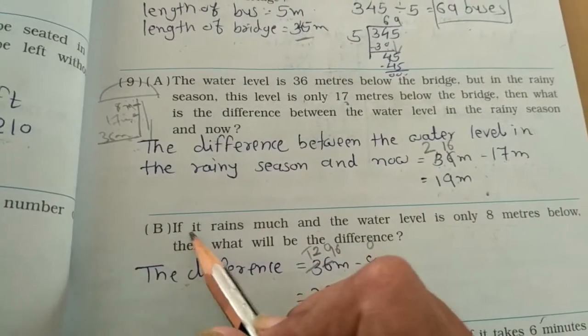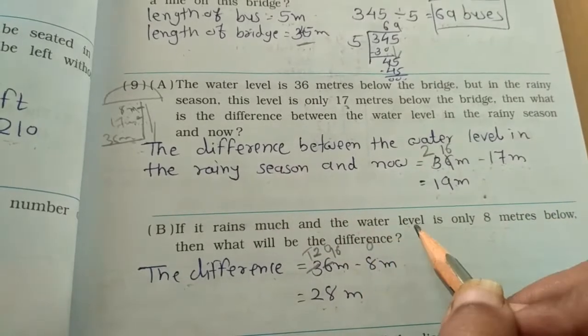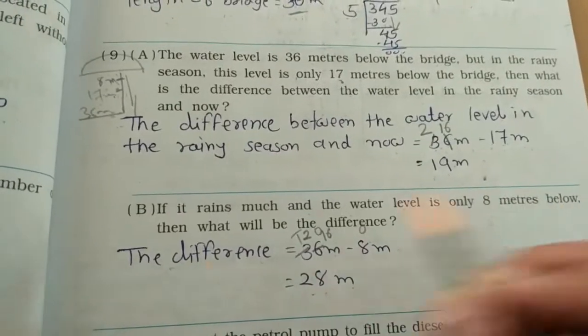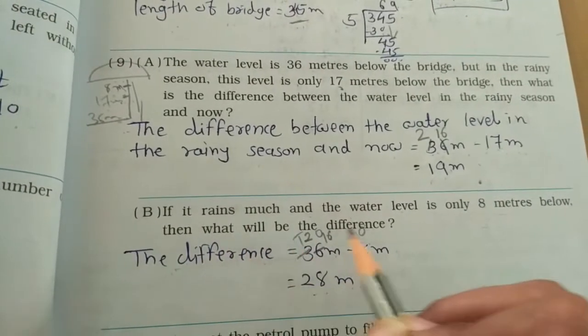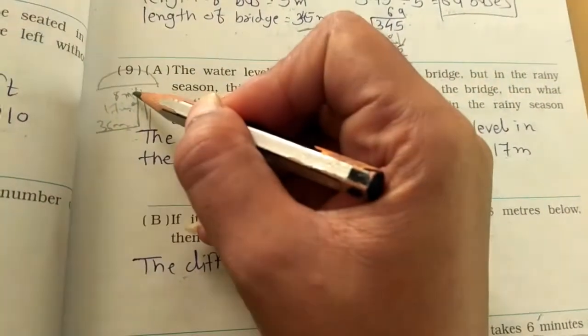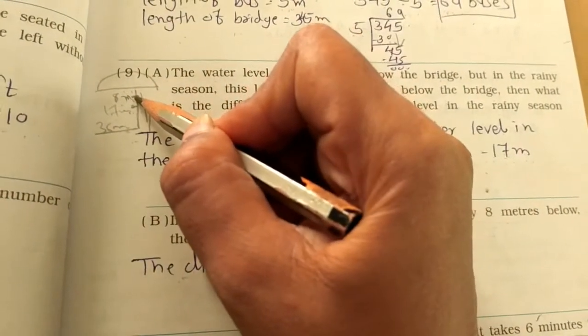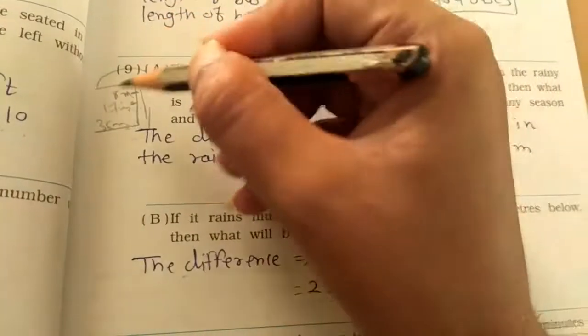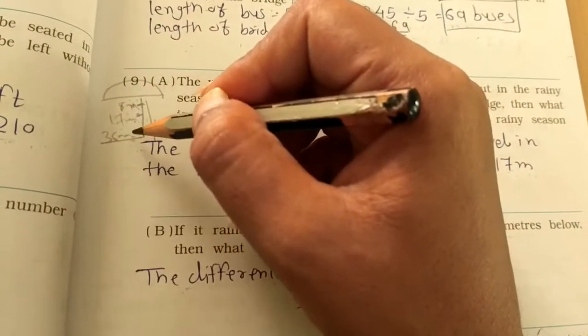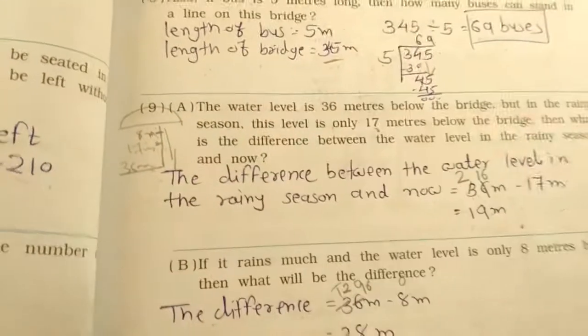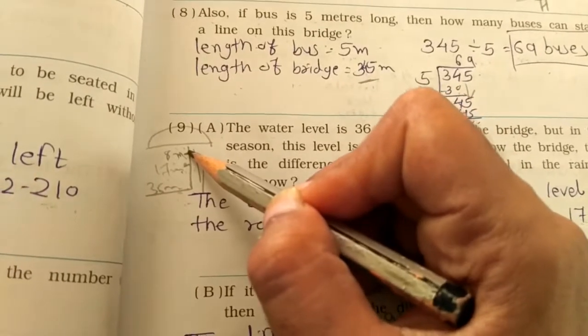Question number B. If it rains much and the water level is only 8 meter below them, what will be the difference? Okay, here is the water level below the 8 meter. Okay, यहाँ पे क्या बोला है? रेन और ज़्यादा हुई और वाटर लेवल और बढ़ गया, रेज हो गया and it will come at 8 meter.